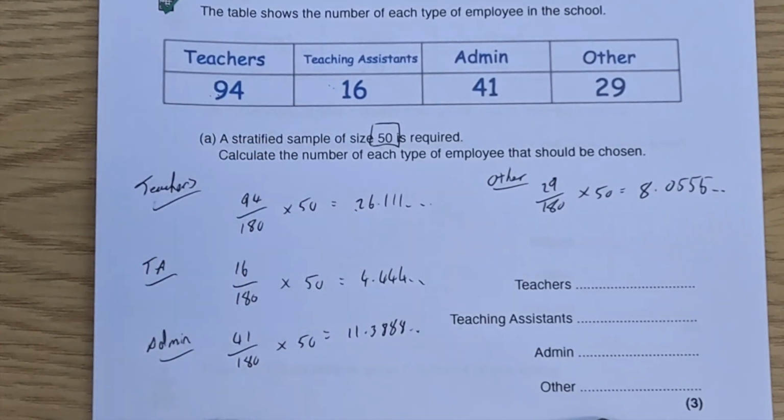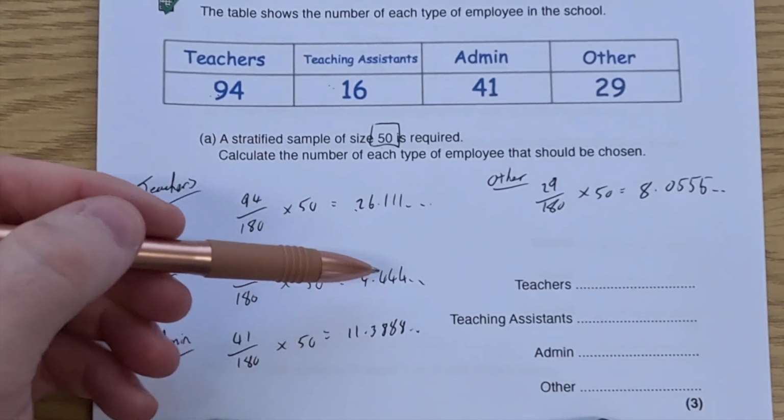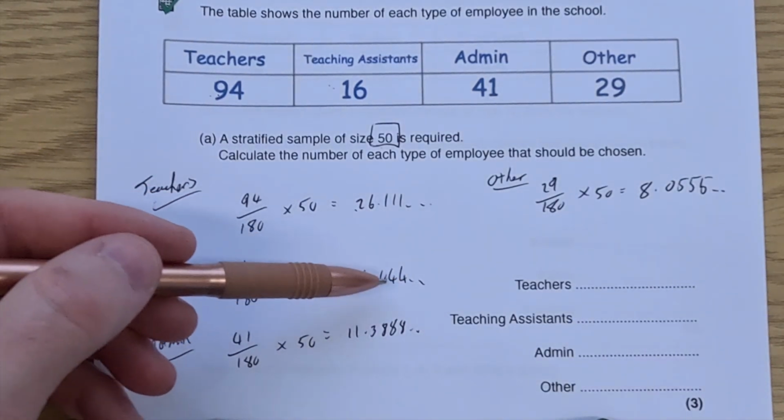So we're going to choose one that we're going to round up. And the good thing is, whenever you're dealing with stratified sampling questions like this, the exam board are quite flexible in terms of which one you choose, because I might choose the TAs here, some people might choose the admin staff, but we're going to choose one to round up, and you don't need to worry too much which one you round up. I would tend to round up the one with the highest decimal part if it was me.